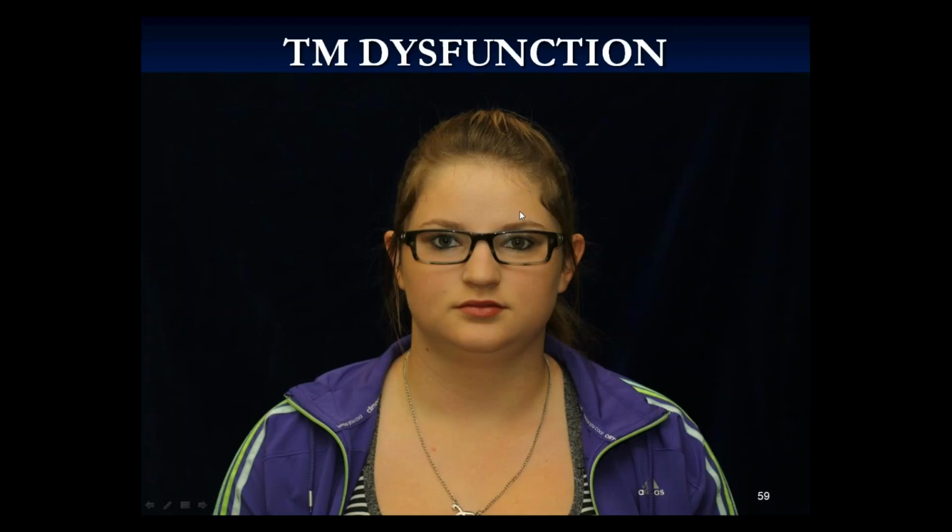So I got a case for you now. Let's show a case. Here's a 20-year-old girl with jaw problems, suffering from temporomandibular joint dysfunction.